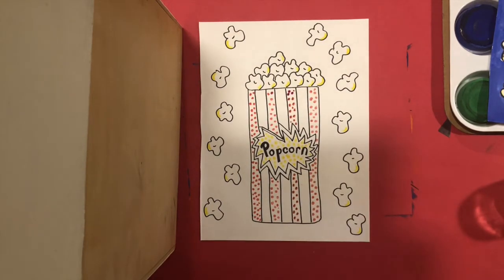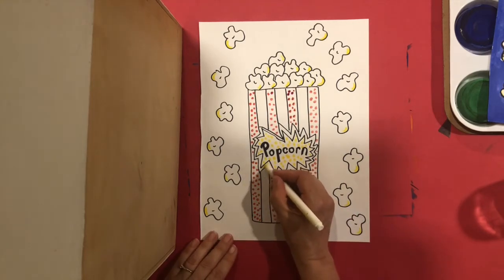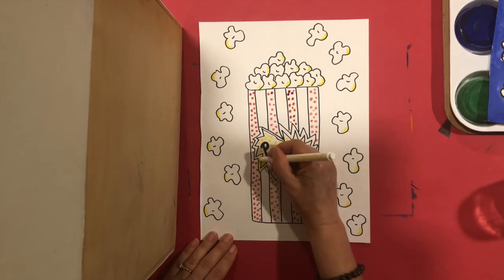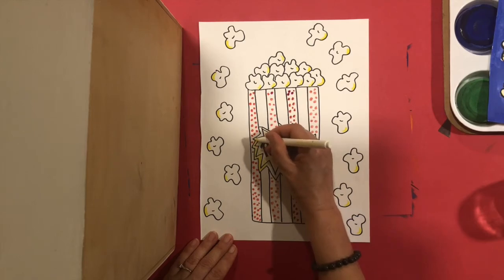Okay, and we're almost ready to paint. I think I'm going to colour this. I think this will make this stand out better.